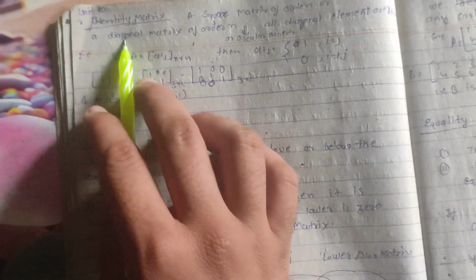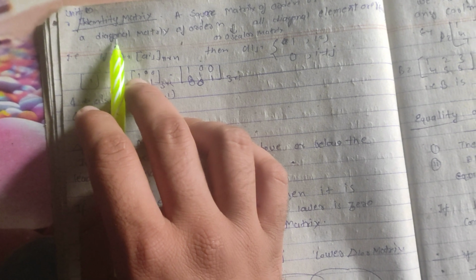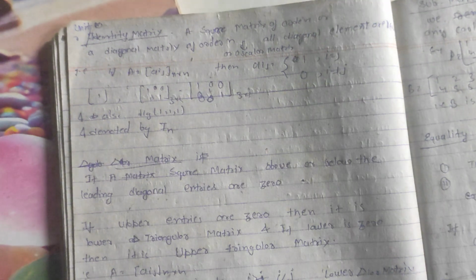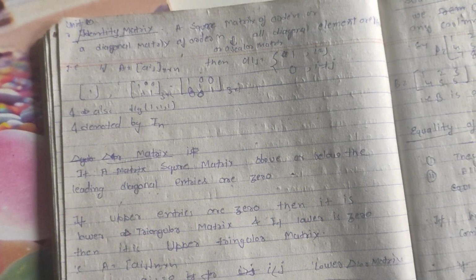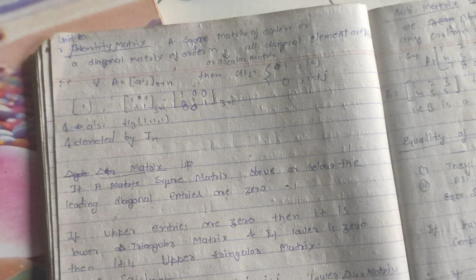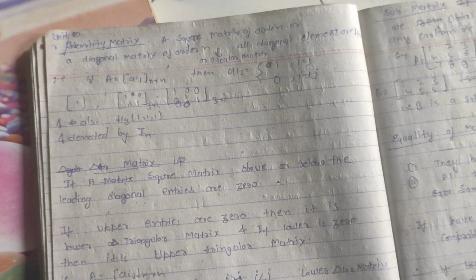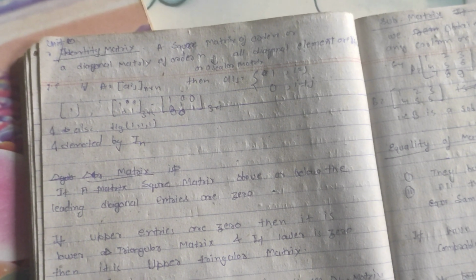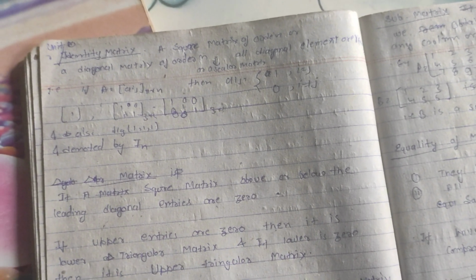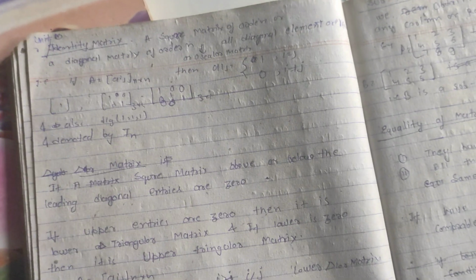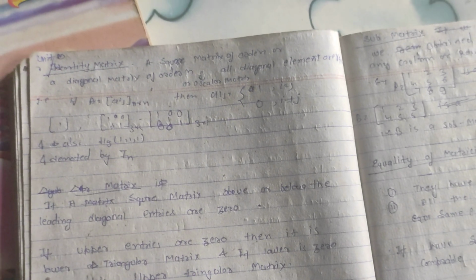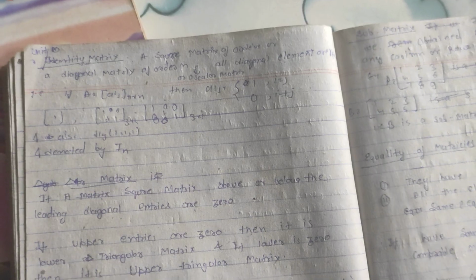Now the unit or identity matrix: a square matrix of order n cross n, which is a diagonal matrix of order n, or a scalar matrix because all the elements are the same, is said to be an identity matrix or unit matrix if all the diagonal elements are unity, that is 1.